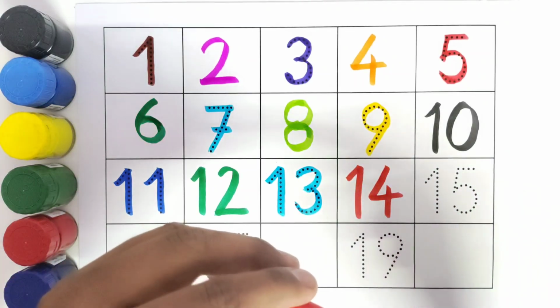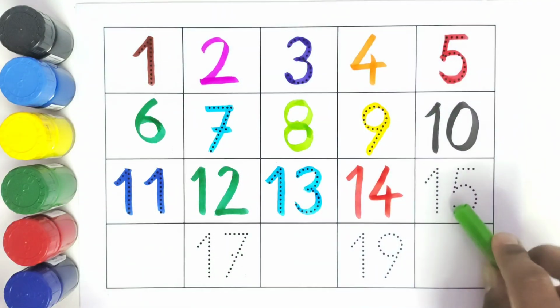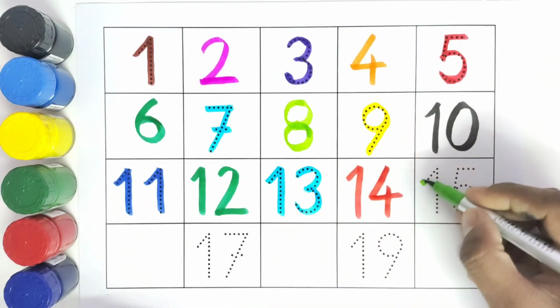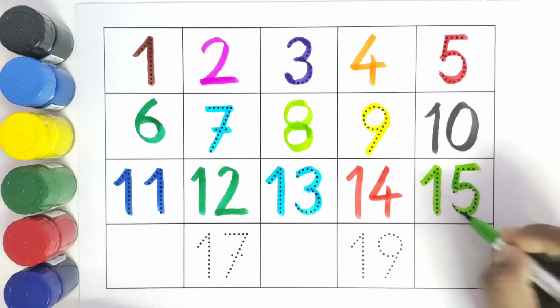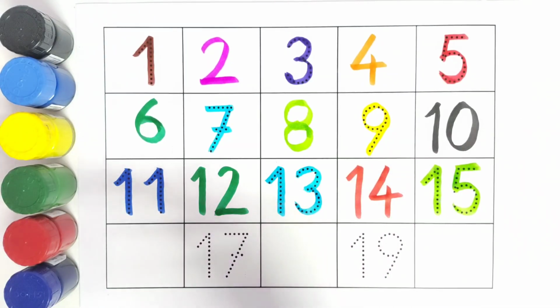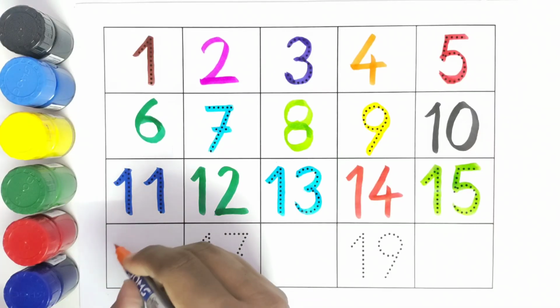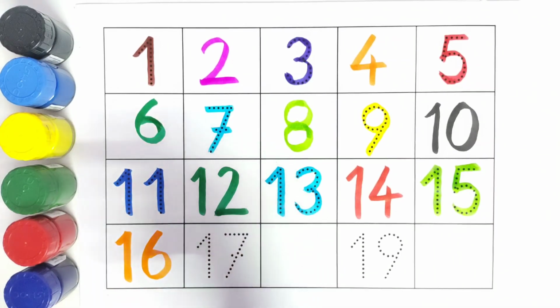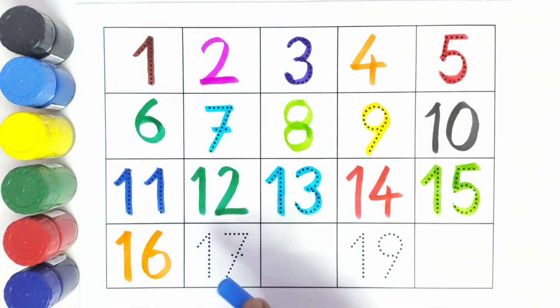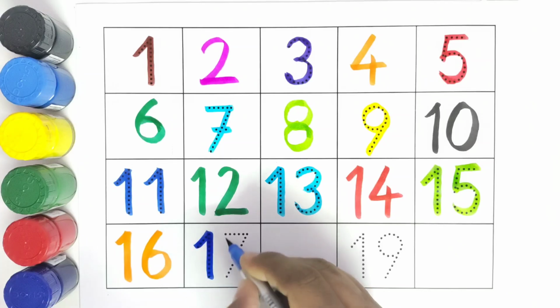What comes after number 14? 15. We will write number 15. What comes after number 15? We will write 16. Number 16. What comes after number 16? 17. We will write 17.